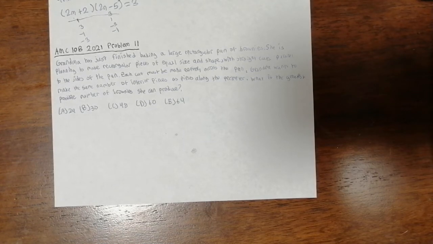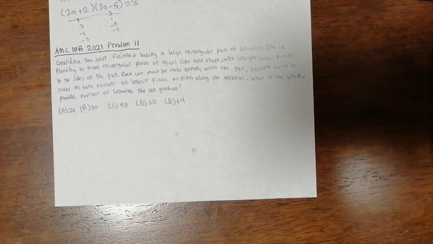She's planning to make rectangular pieces of equal size and shape with straight cuts parallel to the sides of the pan. Each cut must be made entirely across the pan. Grandma wants to make the same number of interior pieces as pieces along the perimeter. What is the greatest number of brownies she can produce?